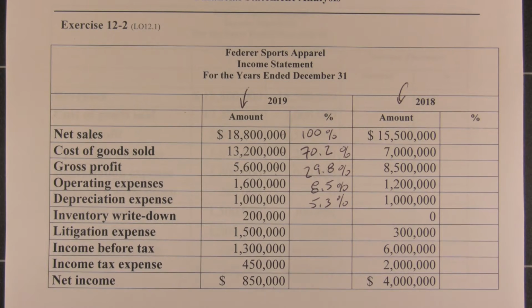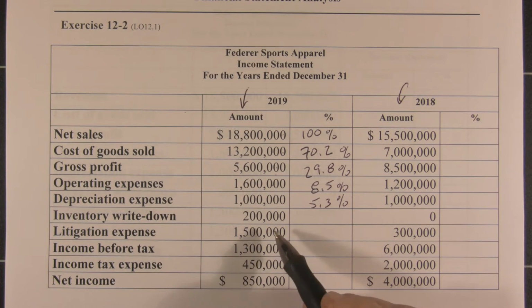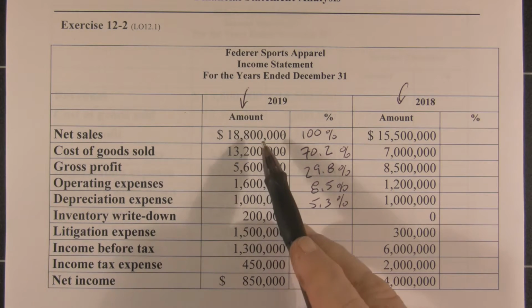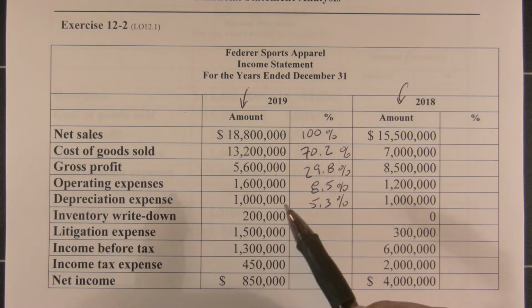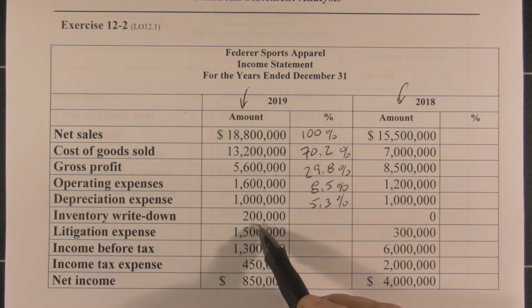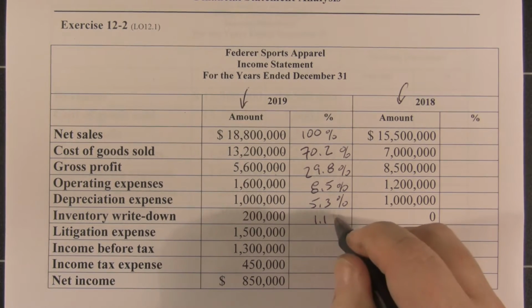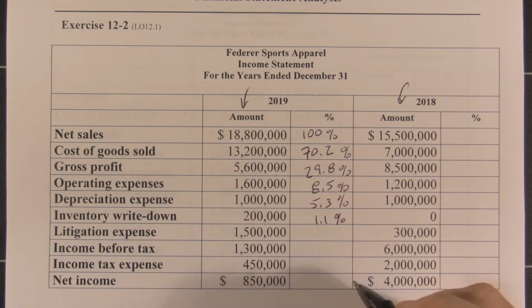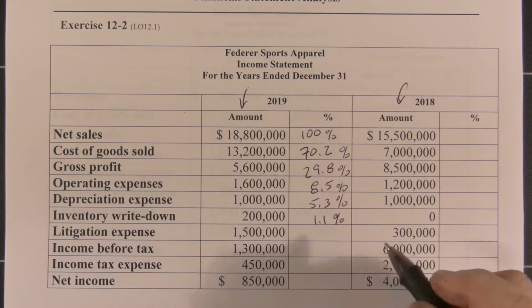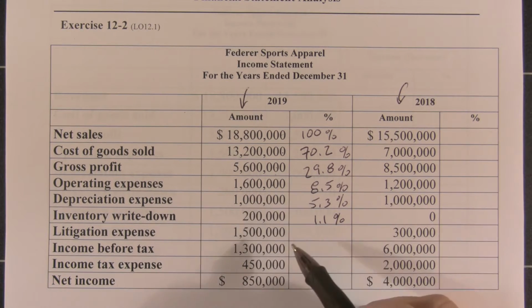Likewise, it says our inventory write-down was 200,000. What percentage of 18.8 million is 200,000? We take 200,000, divide by 18.8 million, and we find that our inventory write-down is about 1.1%. Just one great big long calculator dance. Same question.